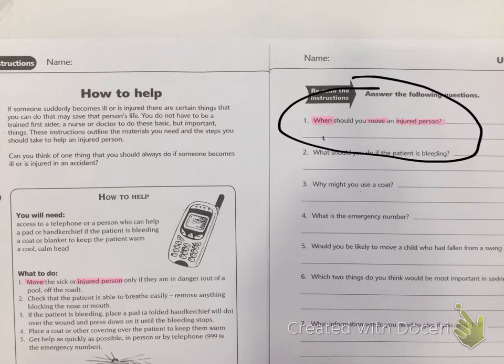So I thought to myself, well, which of those words in that sentence are key to the question? And I think the first word in a question is always very important. You'll have things like when, why, how, where, and it focuses your mind on exactly what the question wants you to do. So, when should you move an injured person? I think that when, move, an injured person are key words there that you need to be looking out for when you go back and look in the text.